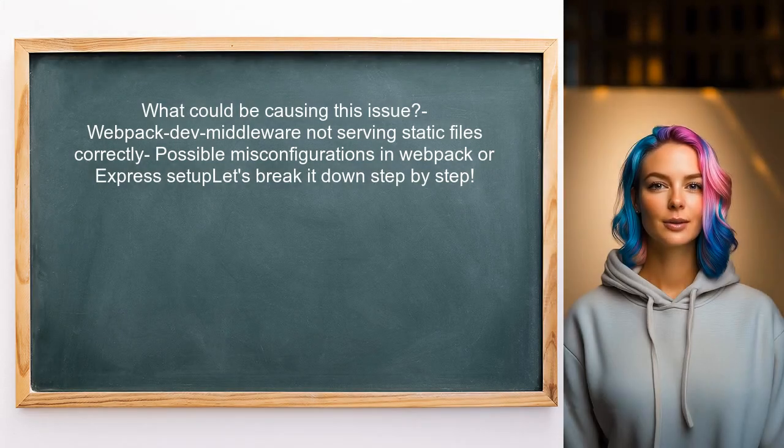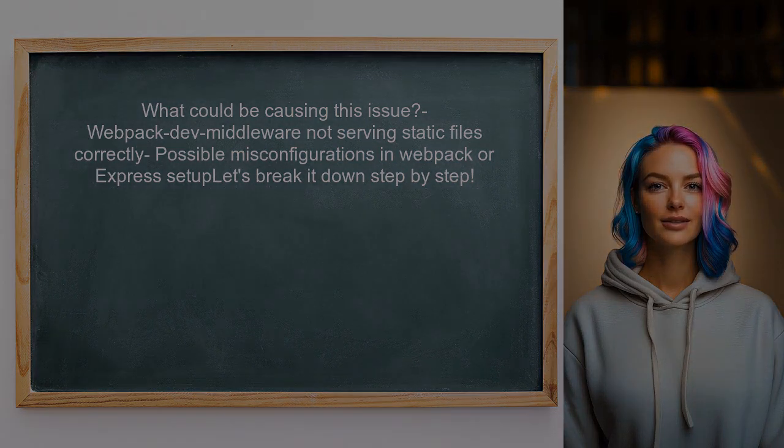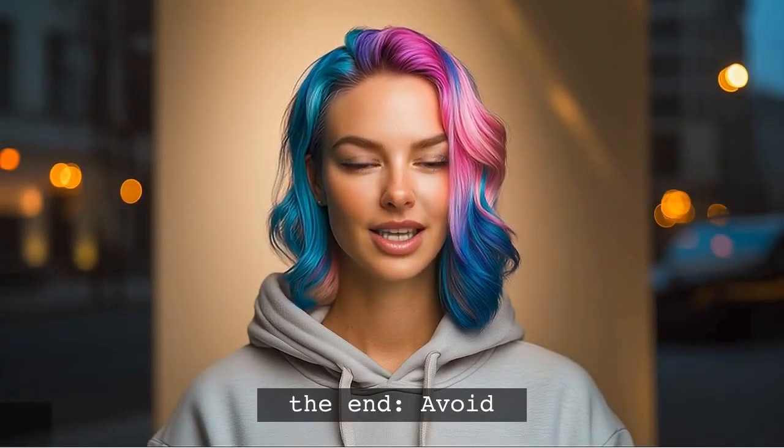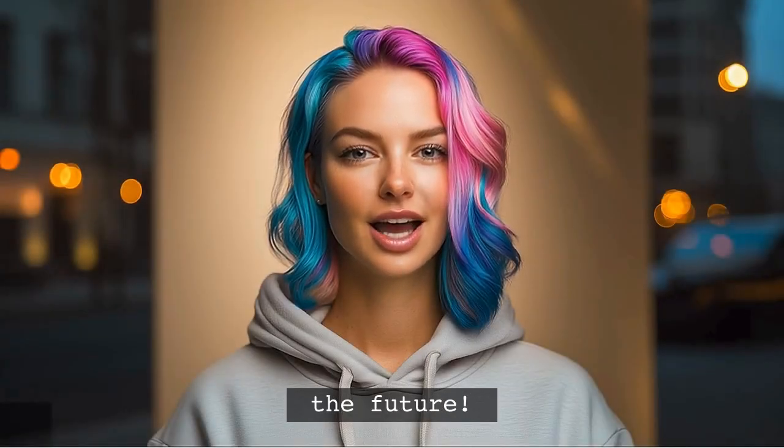So what could be causing this issue? It seems like the Webpack Dev Middleware isn't serving your static files correctly. This can happen due to misconfigurations in your Webpack or Express setup. Let's break it down step by step. And stick around, I have a crucial tip at the end that will help you avoid this issue in the future.